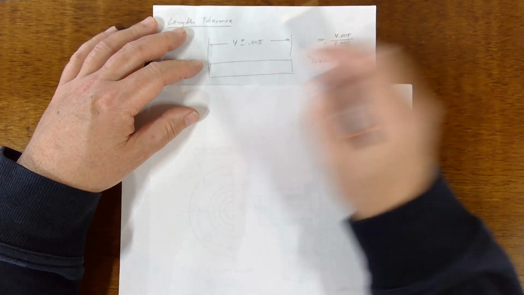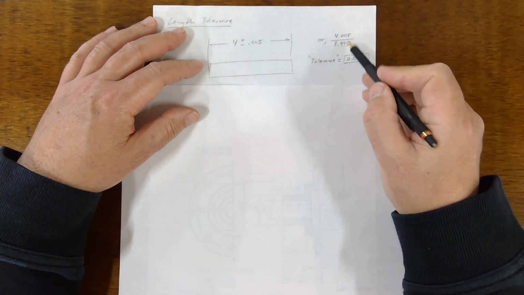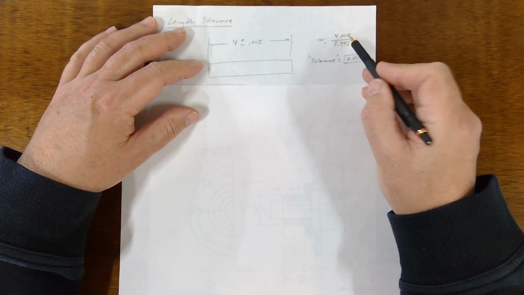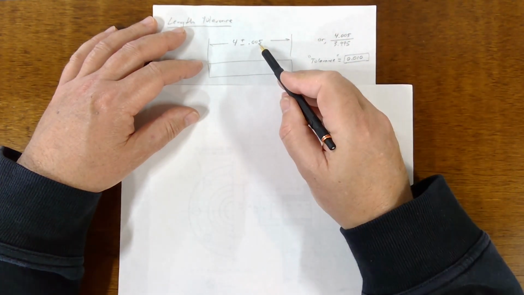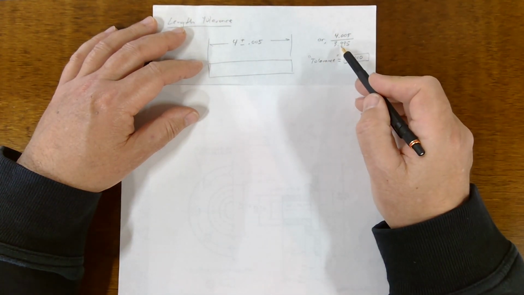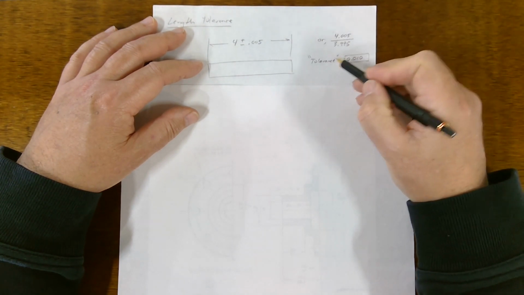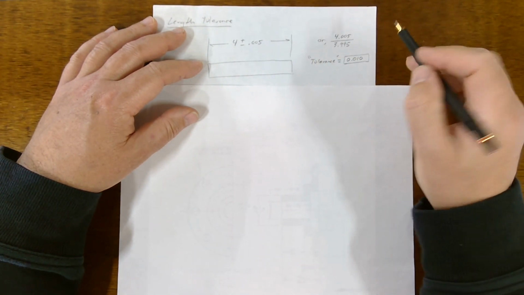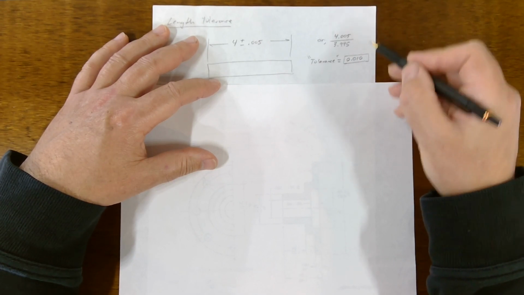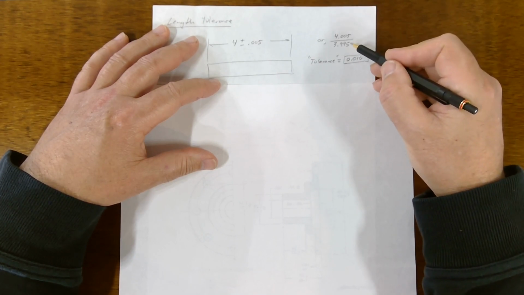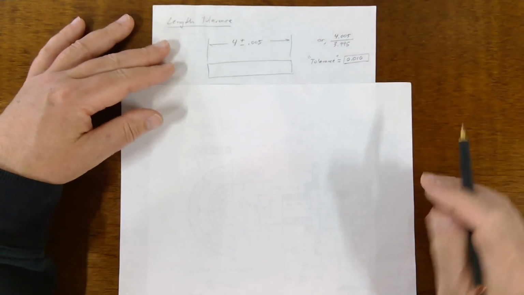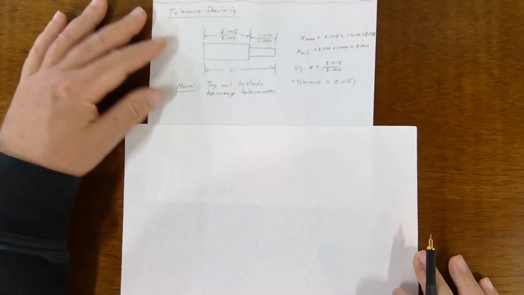You could specify it this way, or you could specify it this way as a fraction. You could say the biggest it could be is 4.005, or the smallest it could be, subtracting this, is 3.995. Then the tolerance, we sometimes say, is the difference between these two numbers. So this number minus this number is 10 thousandths. So that's just a simple length tolerance calculation here.